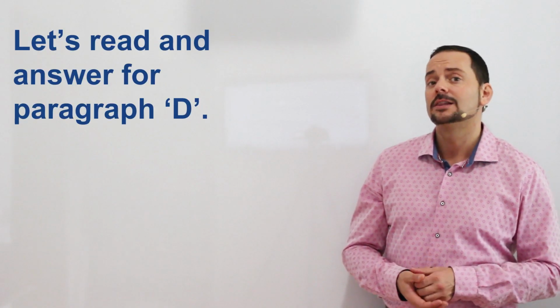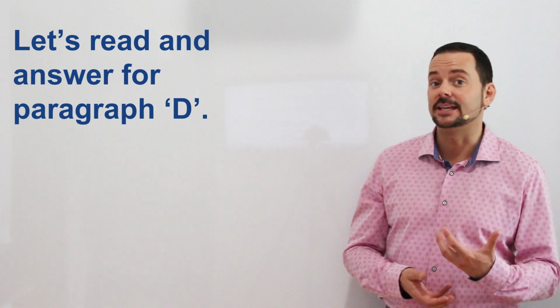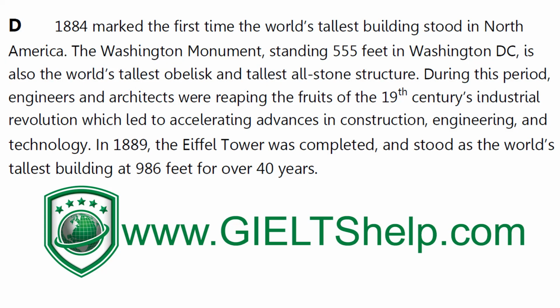All right, let's do paragraph D. 1884 marked the first time the world's tallest building stood in North America. The Washington Monument, standing 555 feet in Washington, D.C., is also the world's tallest obelisk and tallest all-stone structure.